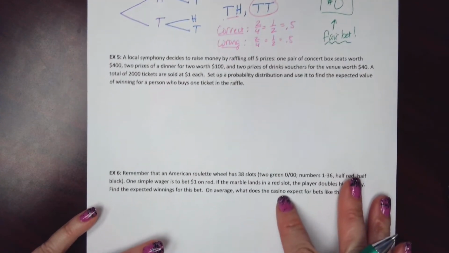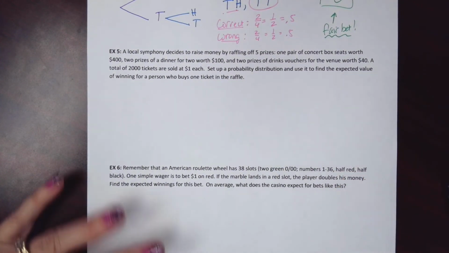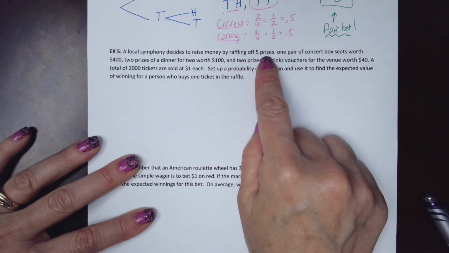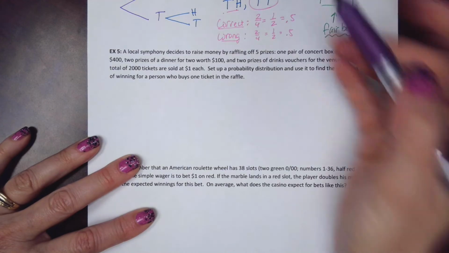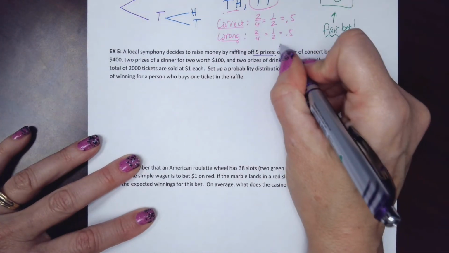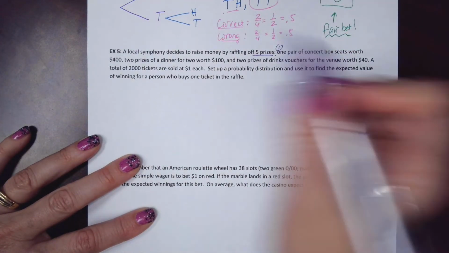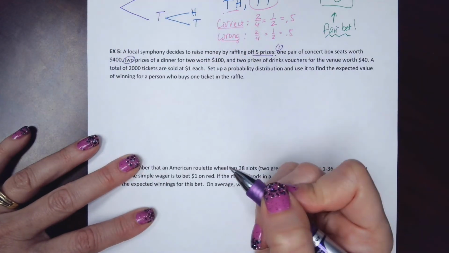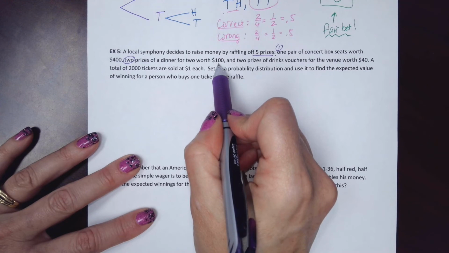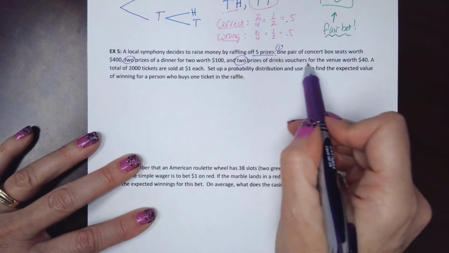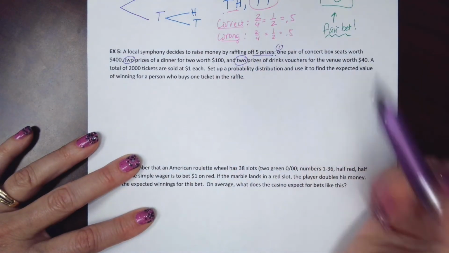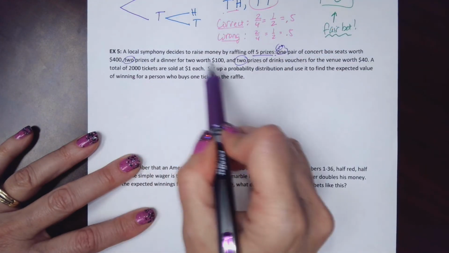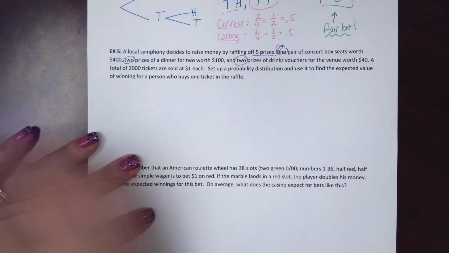Okay, number 5. A local symphony decides to raise money by raffling off 5 prizes. So we've got 5 different prizes in the raffle. We've got 1 pair of concert box seats worth $400. We've got 2 prizes of a dinner for 2 worth $100, and 2 prizes of drinks vouchers for a venue worth $40. So we've got 5 different prizes. The first one's worth $400, 2 of them are worth $100, and 2 of them are worth $40.